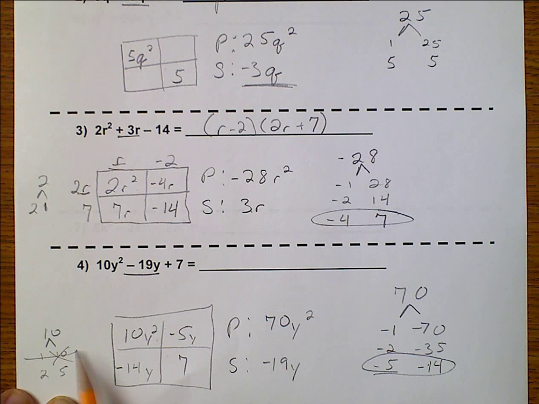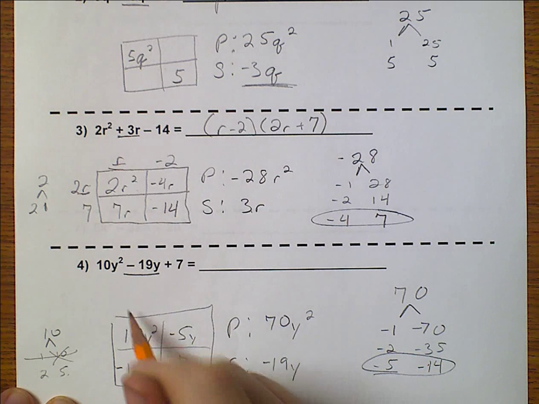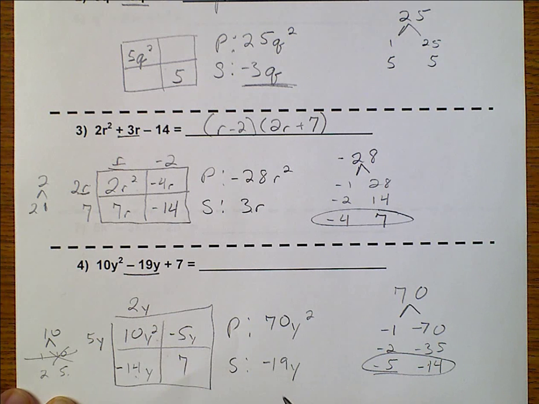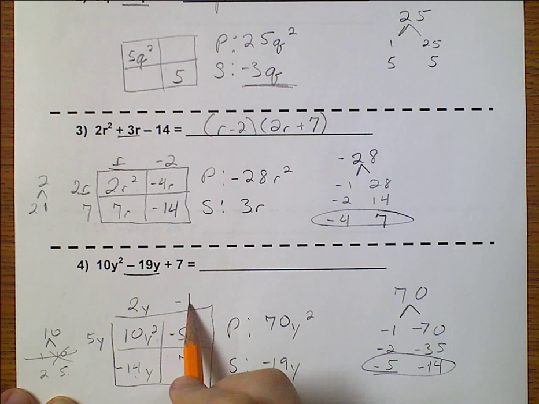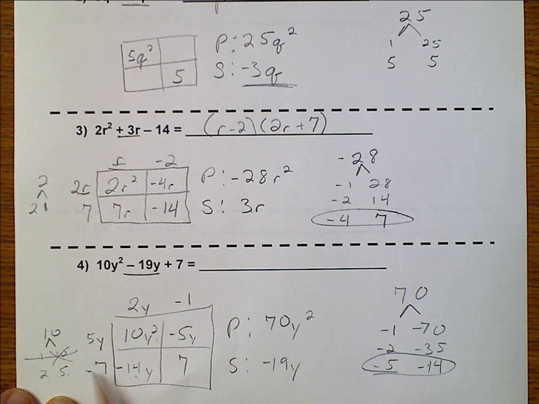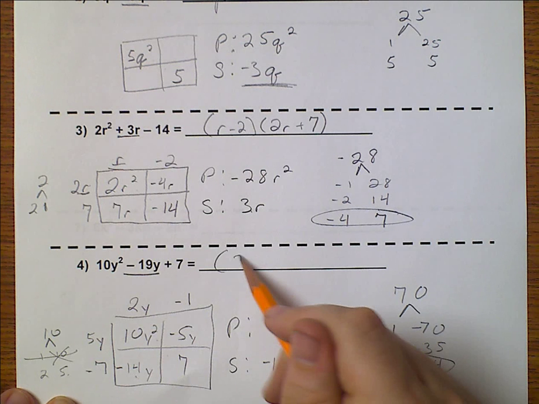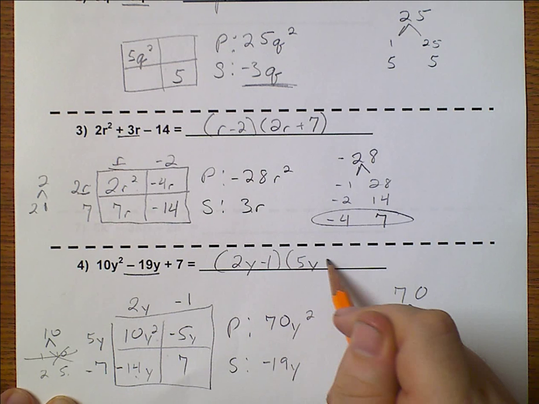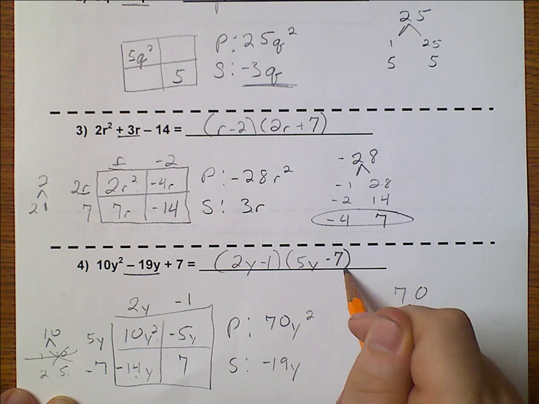Therefore, it's not that one. It must be 2 and the 5. Well, 2 will get me 14, and 5 can give me 5. So this must be 2y and 5y. Well, 5 times a negative 1 is a negative 5. 2 times a negative 7 is a negative 14. And a negative 7 times a negative 1 gives me a positive 7, giving me the answer of 2y minus 1, 5y minus 7.